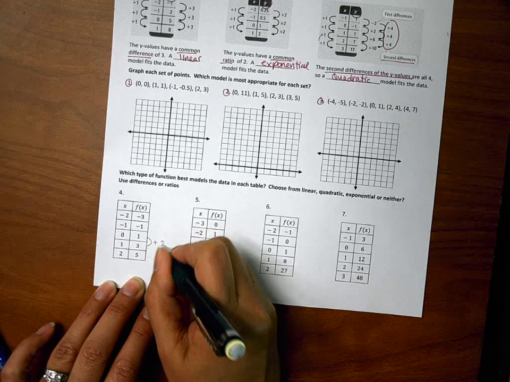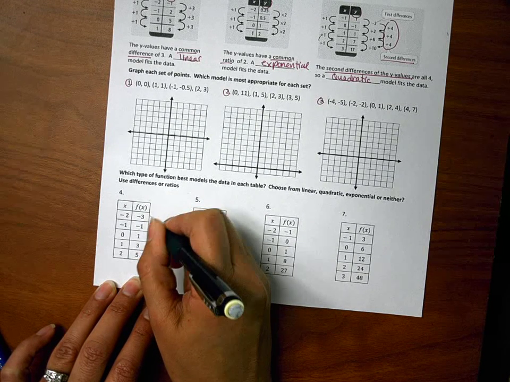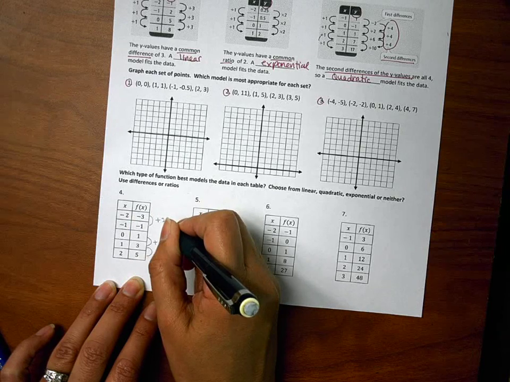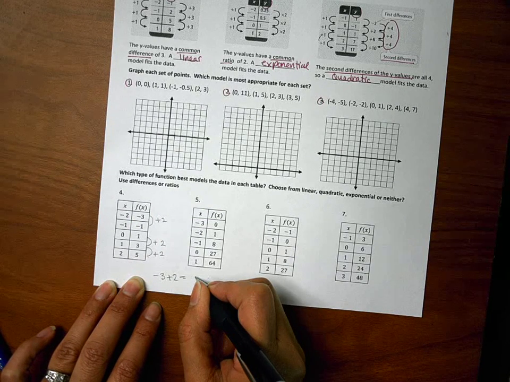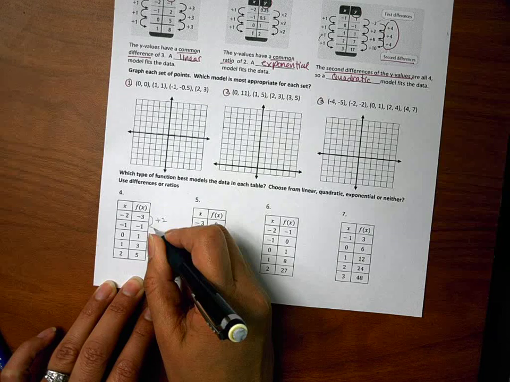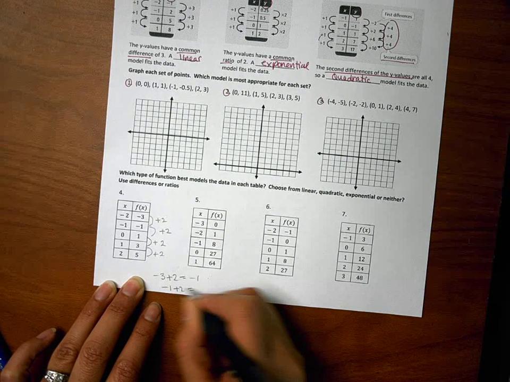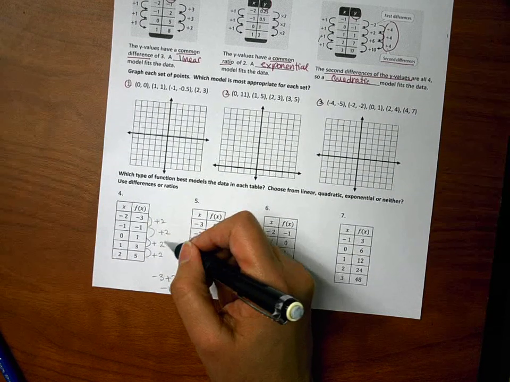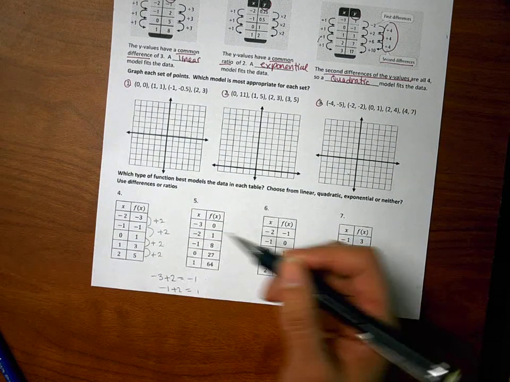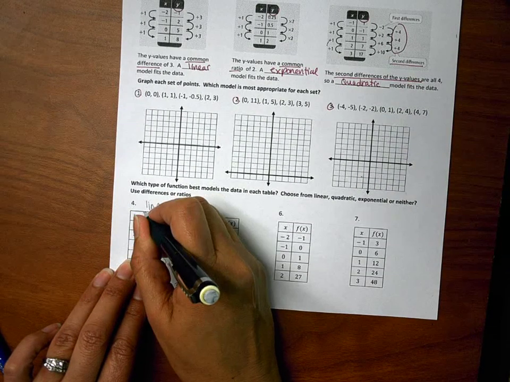That's plus 2. 3 plus 2 is also 5, so let's check it here. Negative 3 plus 2 is negative 1, so that works. Negative 1 plus 2 is positive 1, and that works. So it is a common difference. Plus 2 plus 2 plus 2 plus 2, which means this is linear.